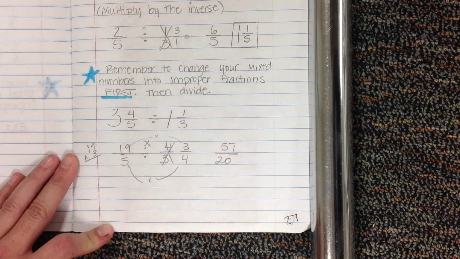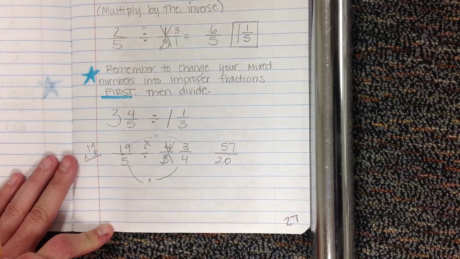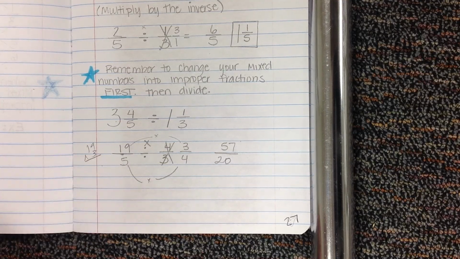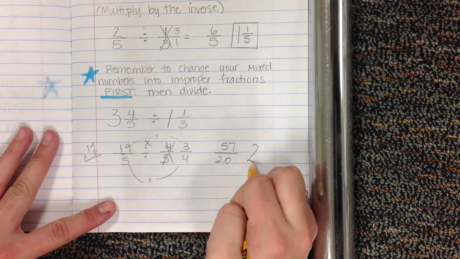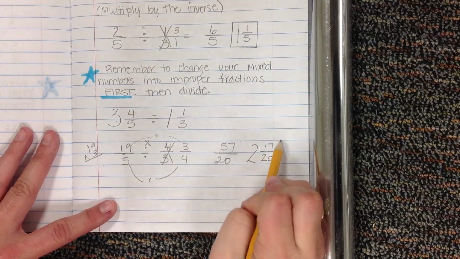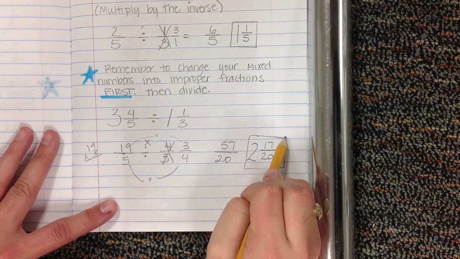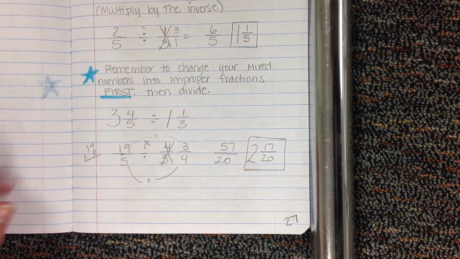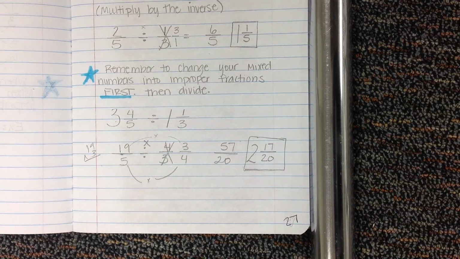Okay, so 57/20, that's improper. I've got to make it a mixed number. How many times can 20 go into 57? Well, we can go 20, 40, 60. Nope, 60 is too much, so only 2 times. And I have 17/20 left over.